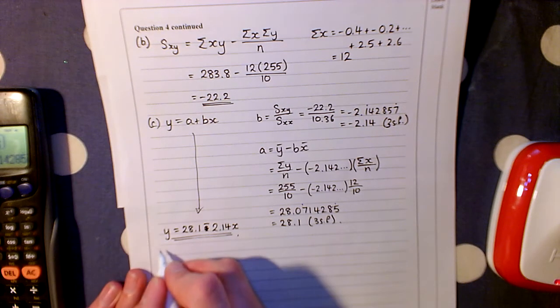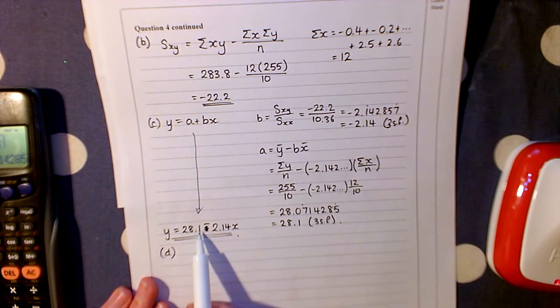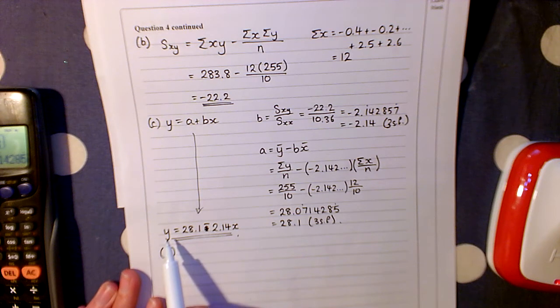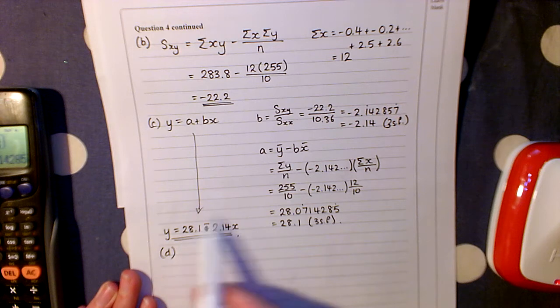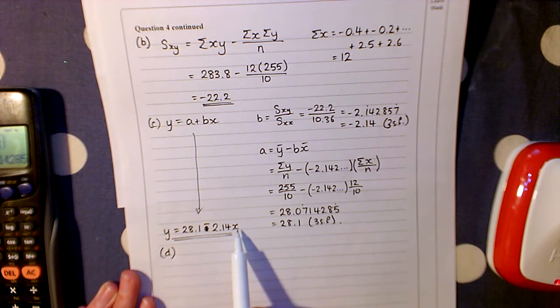Part D says give an interpretation of your value for a, this number. So remember that y, it says in the question that y is the household's daily energy consumption. So this is calculating your y values, and in particular 28.1 is the y value you get when you substitute in x as 0, and x, it says in the question, is the average daily temperature.